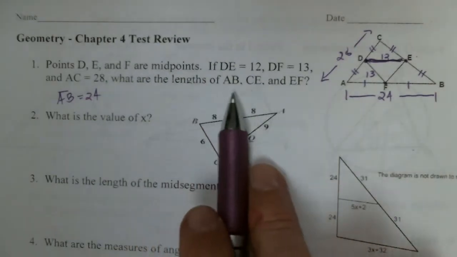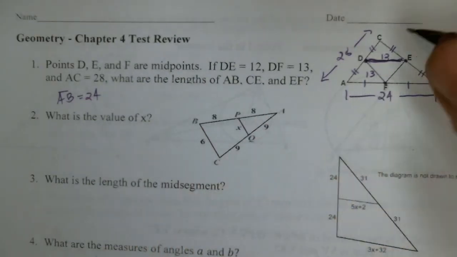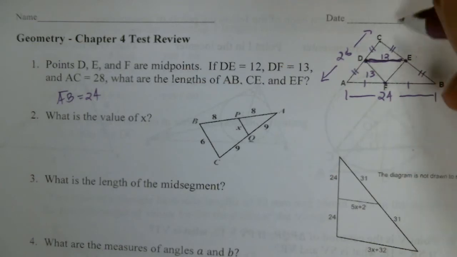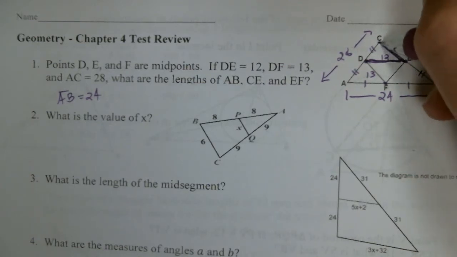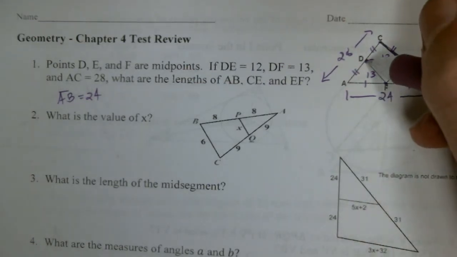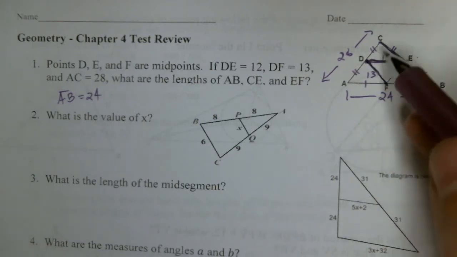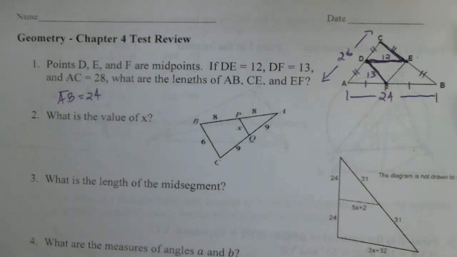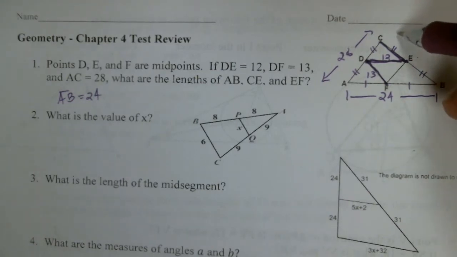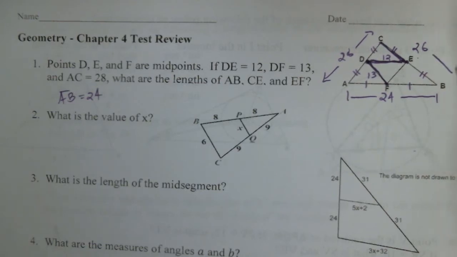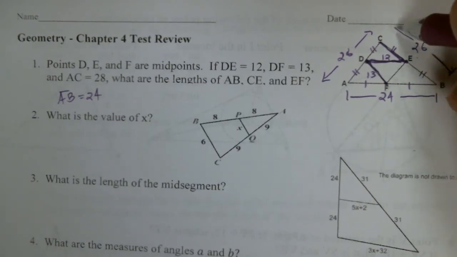And then let's take CE. Okay, CE is this guy right here. Well, I'm looking at this mid-segment. These guys are parallel. The mid-segment is parallel to the base. So if DF is 13, then I have to double that to get this whole length. So if I double that, that means that CB, this whole length is 26. But that's not what they asked for.